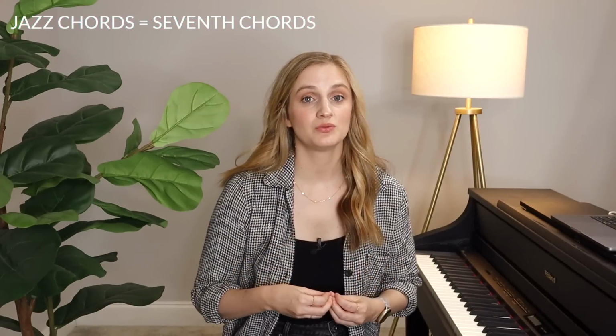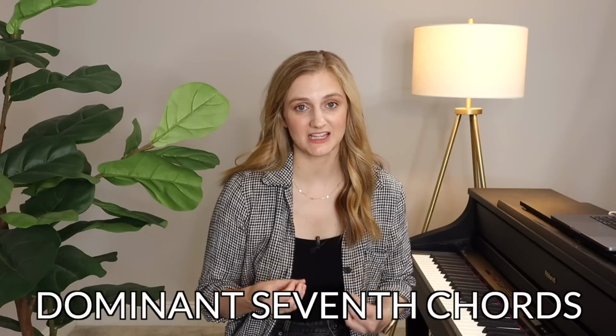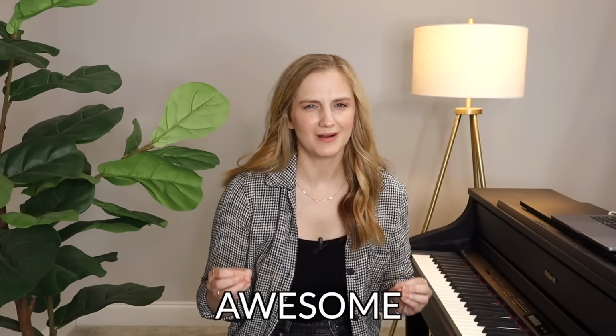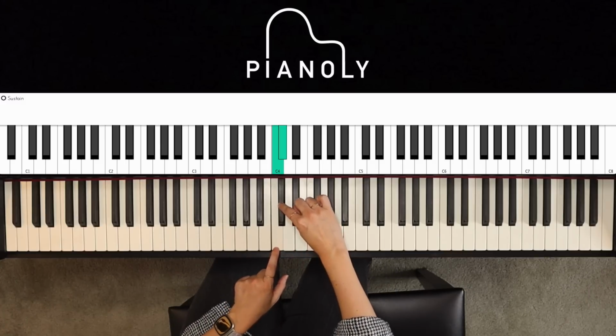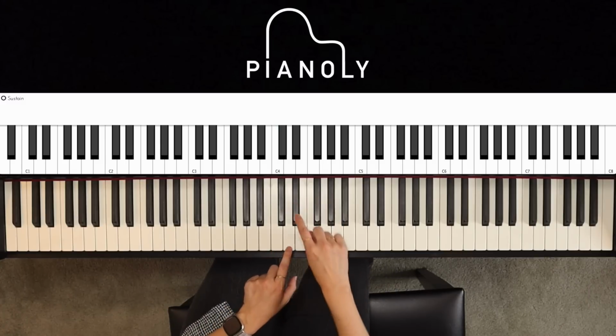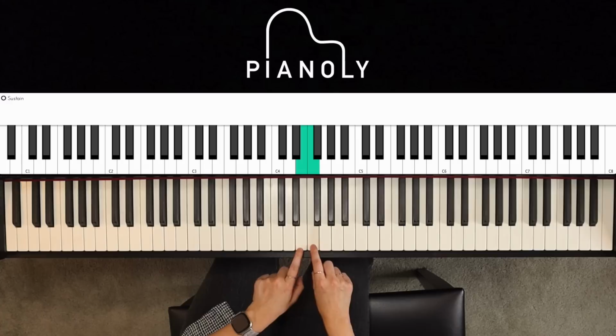There are several different types of jazz chords, which are really seventh chords. The first one we're going to do is called dominant seventh chords. This is one that you hear all the time in jazz music, and it's just a really awesome sound. This chord is a 4-note chord. So to build these chords, we're going to use what we call half steps. A half step is when we go from one note to the very next note. These are all half steps.